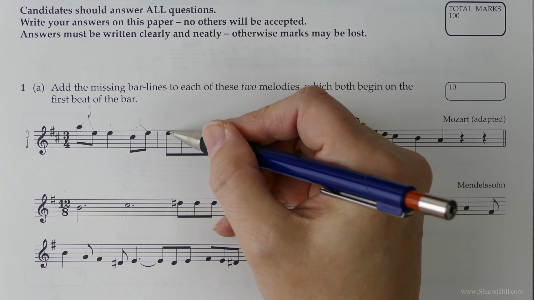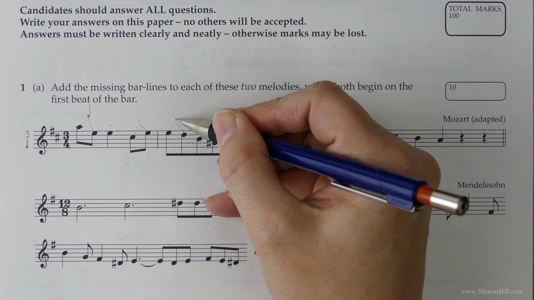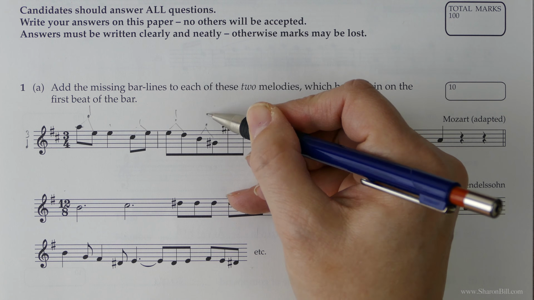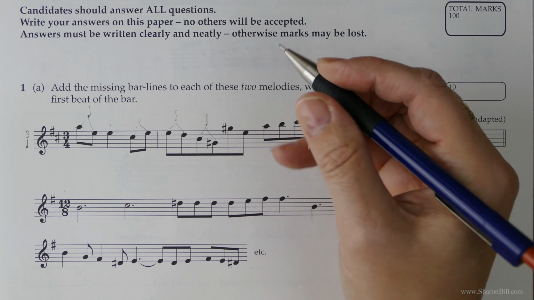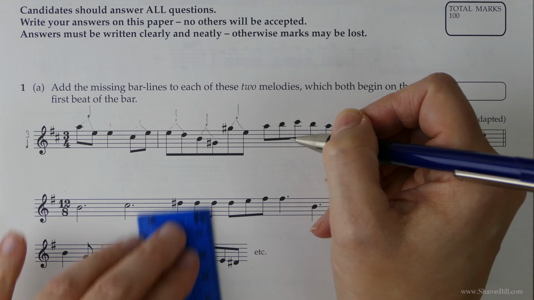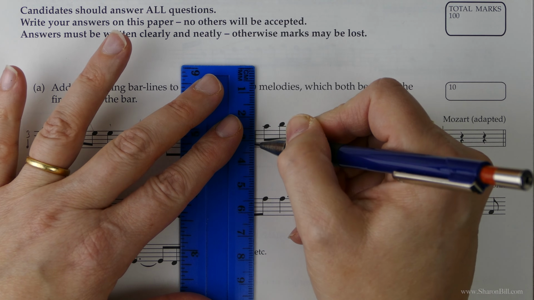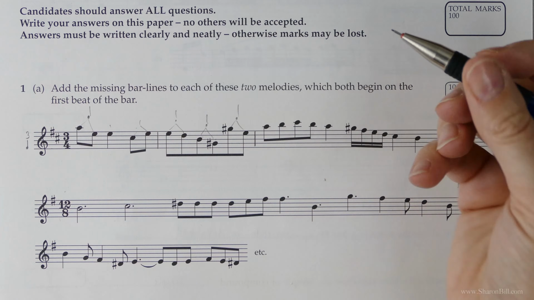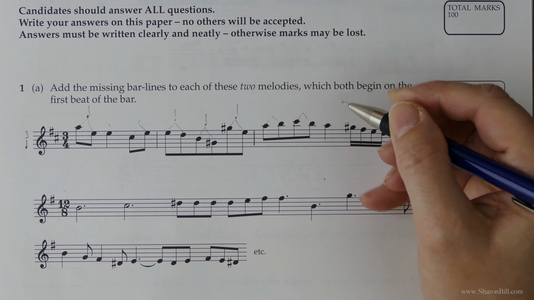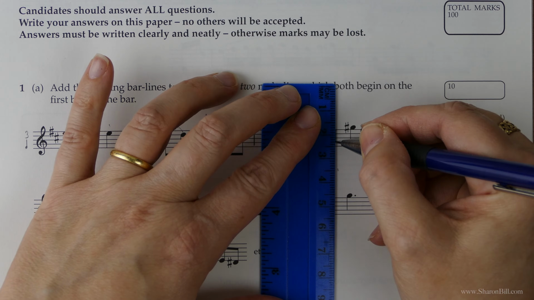So here we have 2 quavers, 2 eighth notes give us a crotchet, that's 1. 2 quavers give us a crotchet, 2 eighth notes give us a quarter note, there's 2. And there's 3 beats, so 1, 2, 3, bar line. Here we go again, 1, 2, 3, bar line.